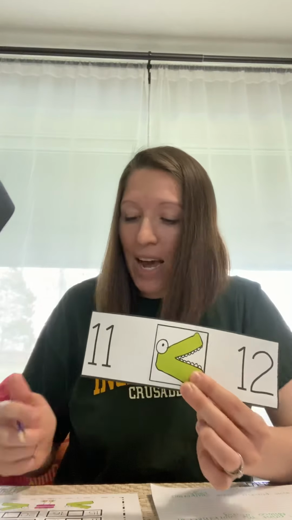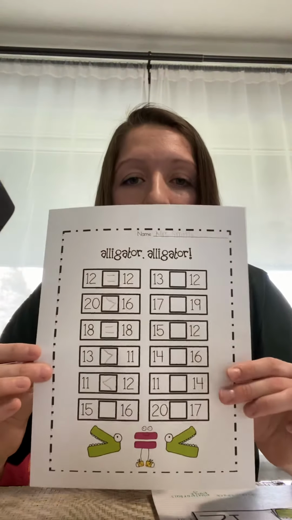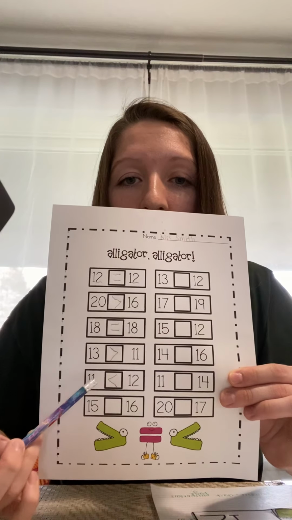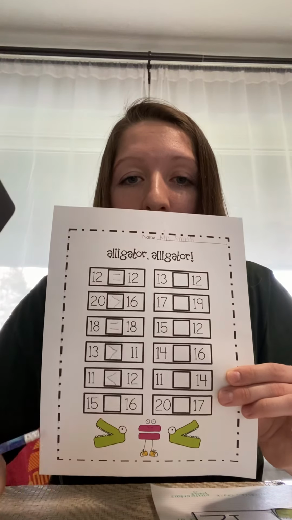So this reads 11 is less than 12. So I'm gonna make sure that this time, when I write my sign, it's going the opposite way. So see how it's pointing to the smaller number and opening up to the bigger number?